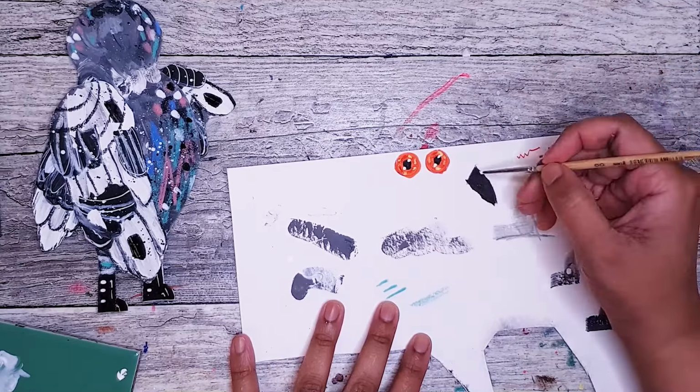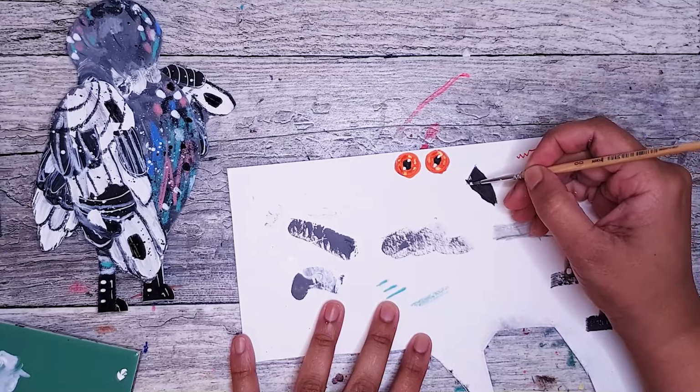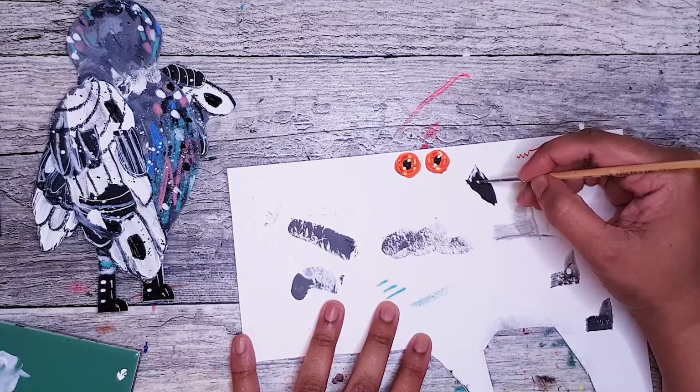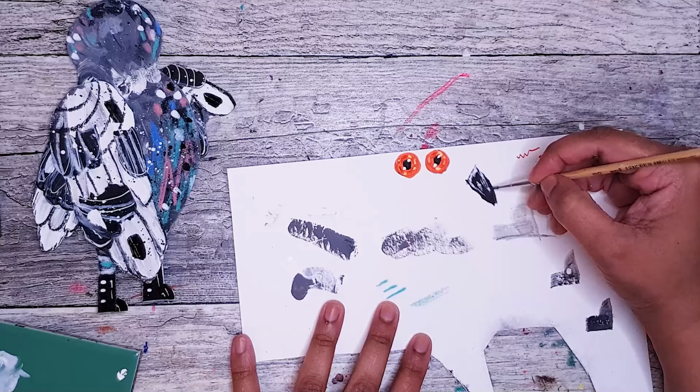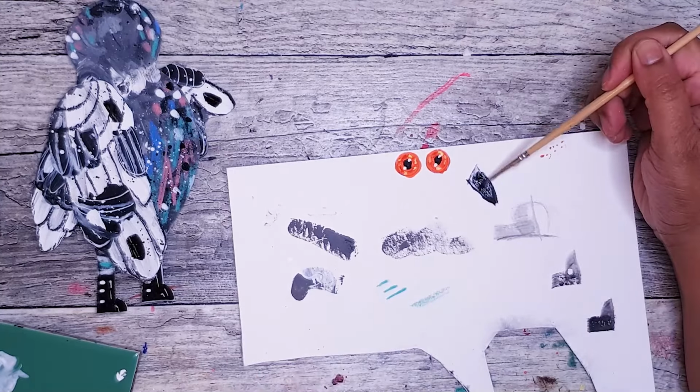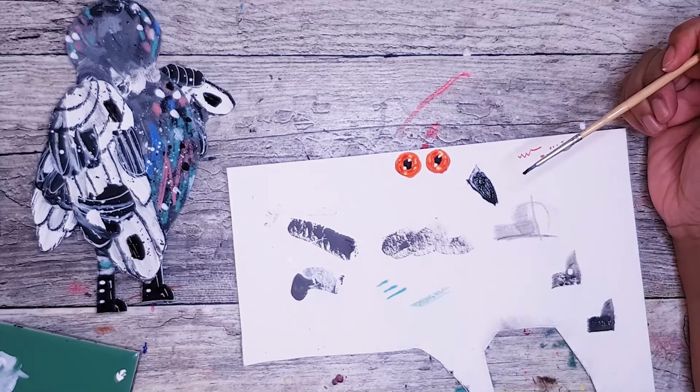I also take the white and I scratch quite roughly on the beak. I'm just trying to add some interest. And if I overdo it, which you will see me do, acrylic, remember, is very forgiving. You can paint over it. So I will just go back and adjust that with some black acrylic.